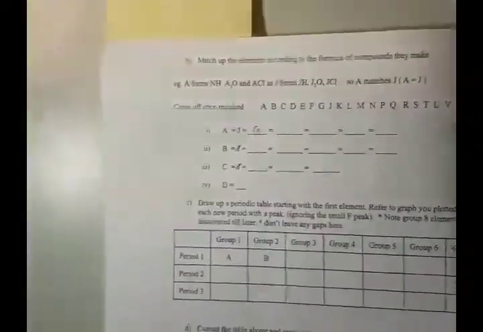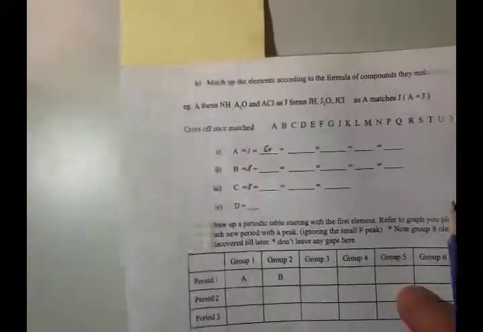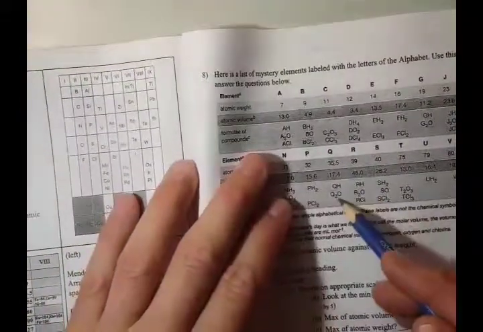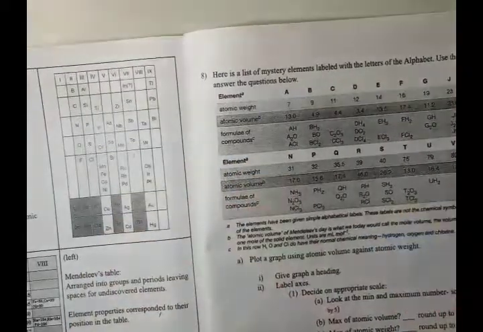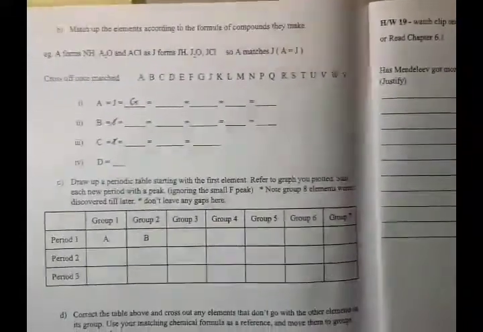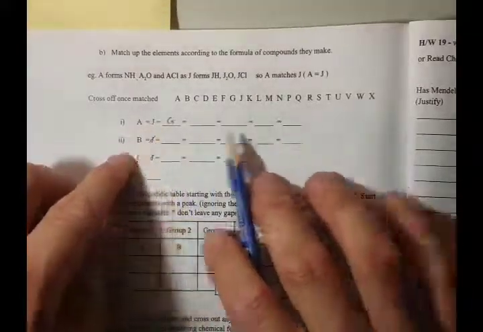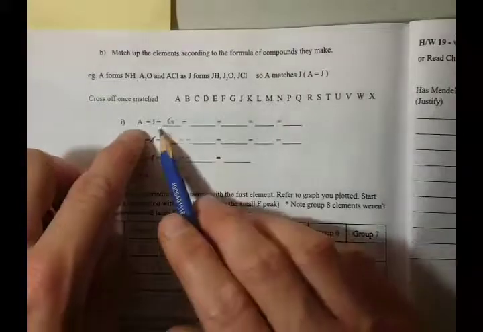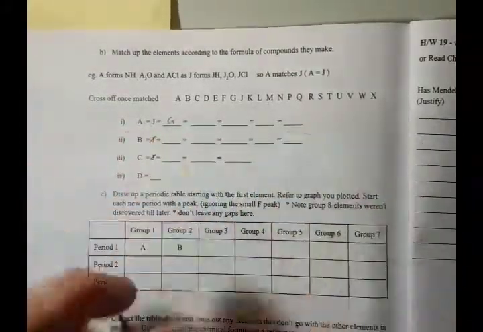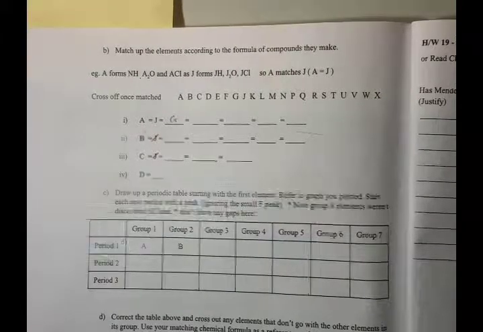So go ahead now, and A, J and G match. What else? Well, Q and R, they seem to match. Okay, so go through and have a look, and you should be able to at least identify what you think match, but just ignore that typo there. Try and fill in the ones that you think match, and we'll come back and try and make a periodic table of it.